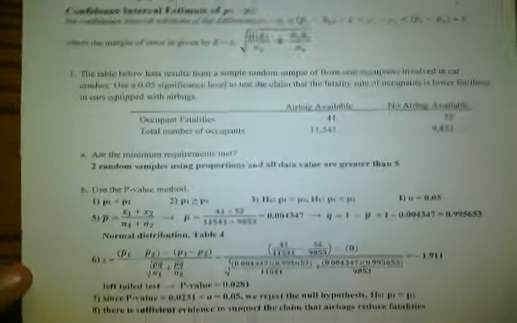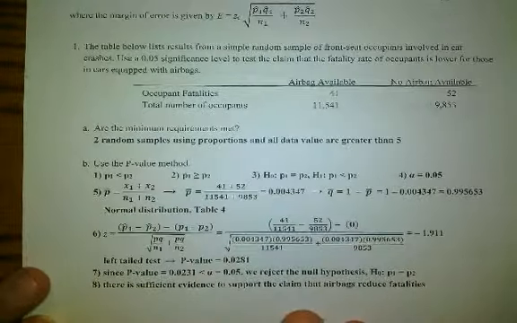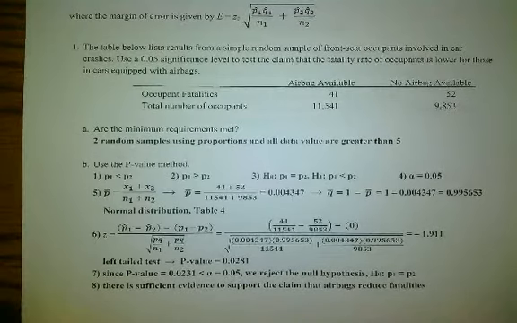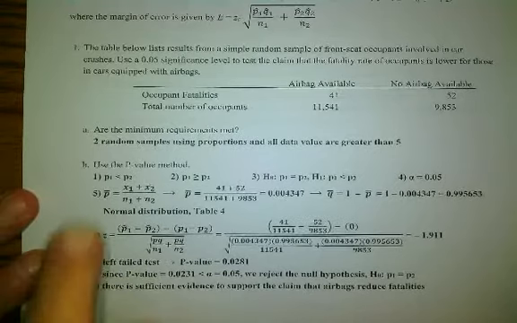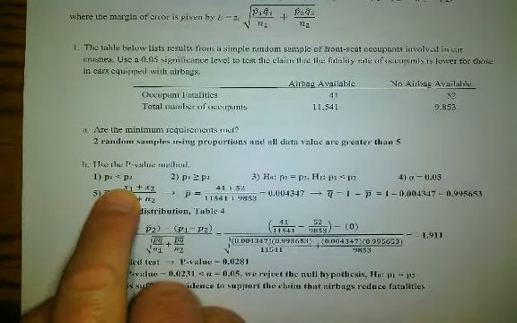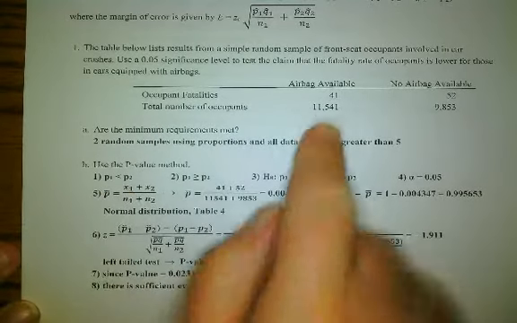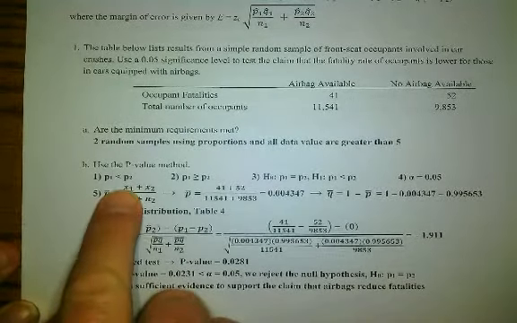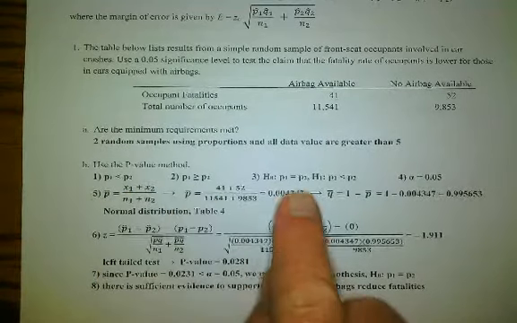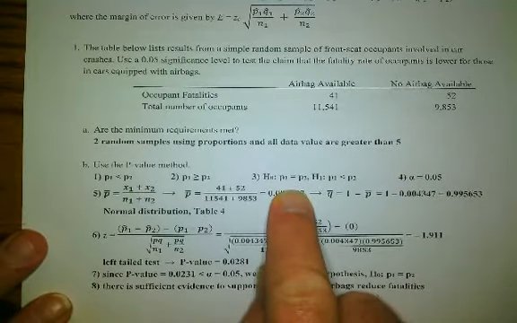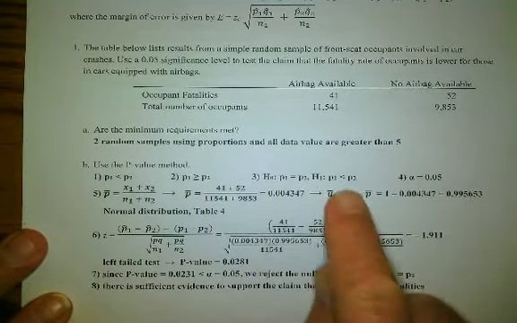Alright, so we're going to start off with the p-value method. First, are the minimum requirements met? We do have two random samples using proportions, and all the data values are greater than 5. Okay, our claim, P1 is less than P2, that the airbags made a difference, so P1 is less than P2. Counterclaim, again, null hypothesis always gets the equal sign, and our alternative hypothesis is back to our claim that P1 is less than P2. Alpha is 0.05.